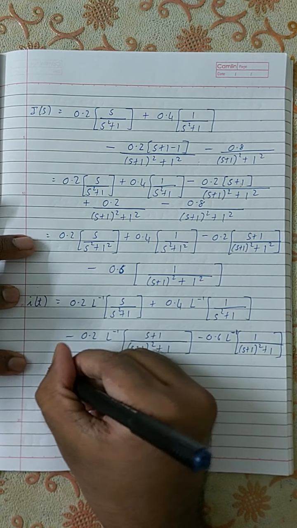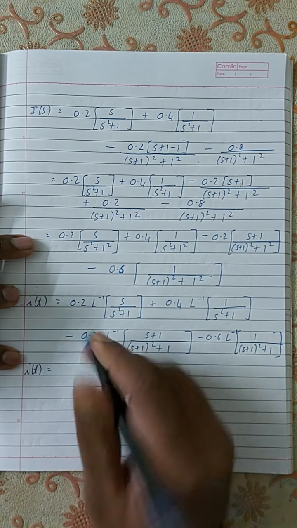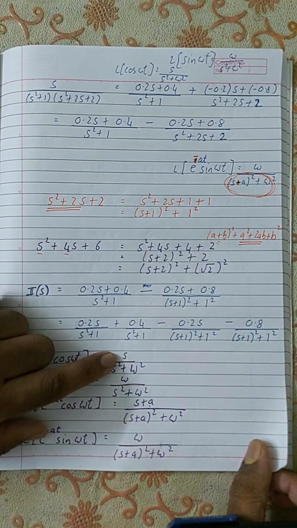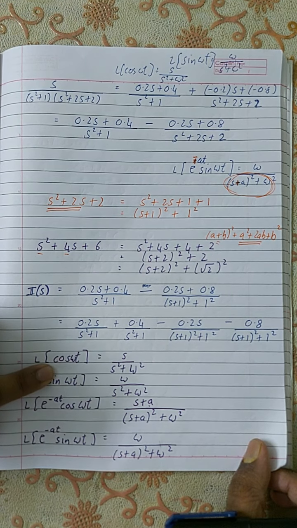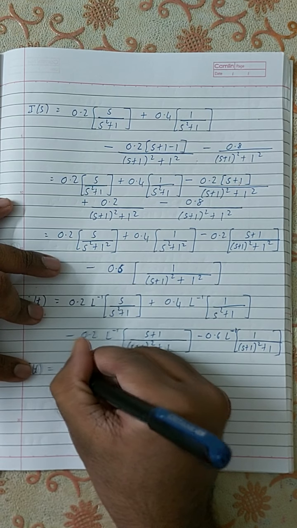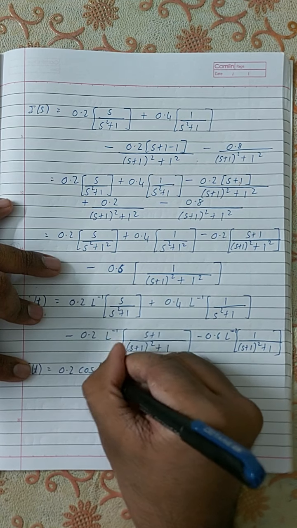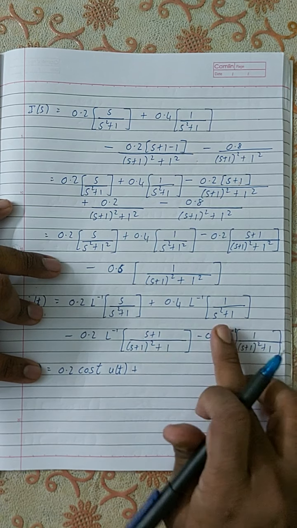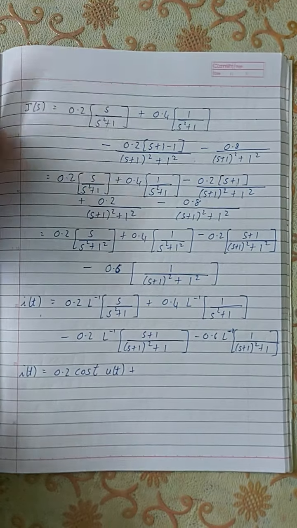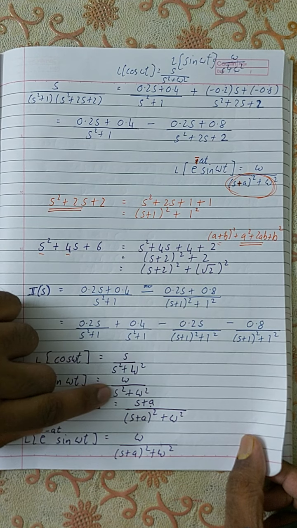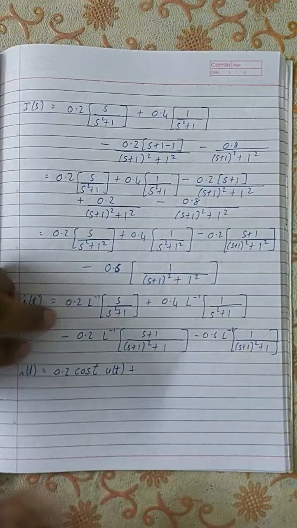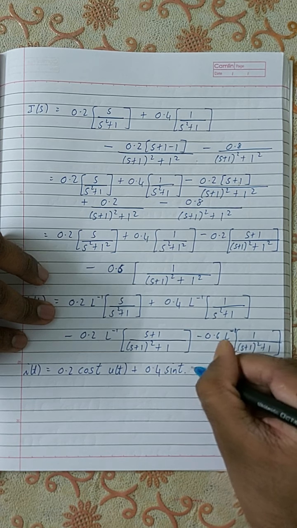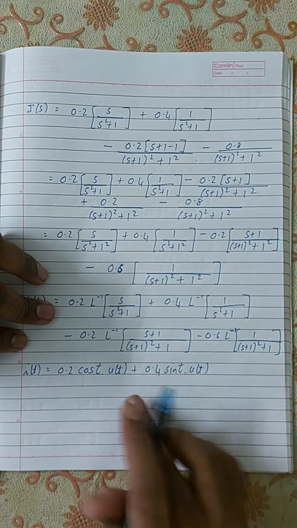Okay, so it's very easy, right? So what is i(t)? What's the Laplace inverse of s by (s square plus 1)? Look over here. It is cos t. So therefore you have 0.2 cos t u(t), that's the first term, plus, over here, what is the Laplace inverse of 1 by (s square plus 1)? It is sin t. So you have 0.4 sin t into u(t).